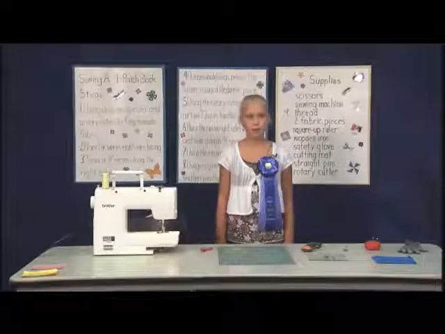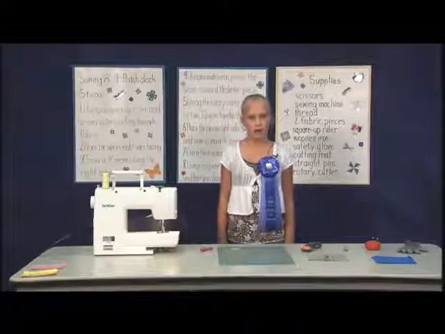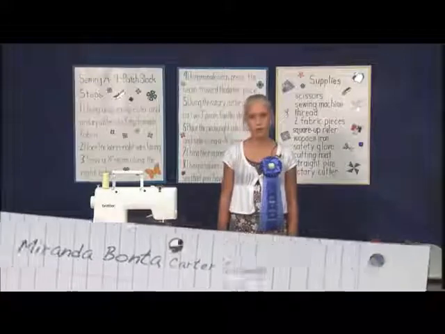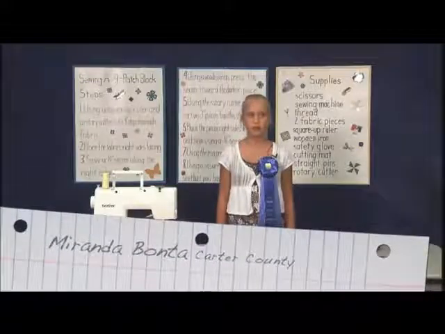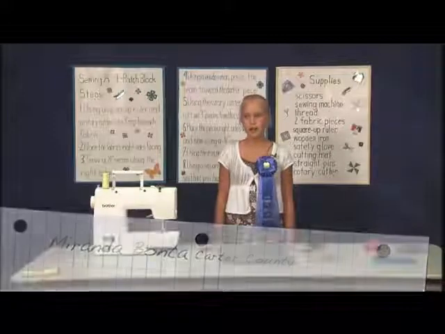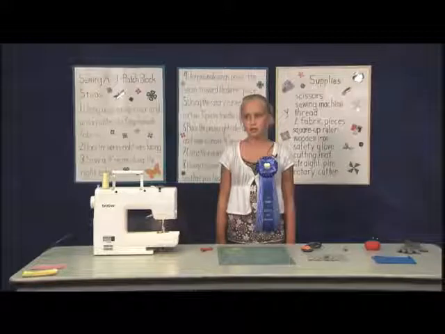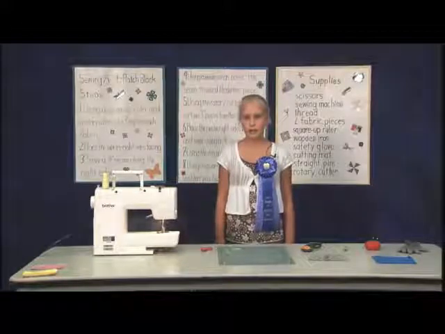I'm sure all of you remember the ice storm and snow we had in February. You probably had to figure out many ways how to stay warm. One of my favorites is to grab a quilt and read a book. Hi, my name is Miranda Bonta. Today I'll show you how to make part of a quilt called a 4-patch block. Depending on the size of the quilt, many of these 4-patch blocks will be made.